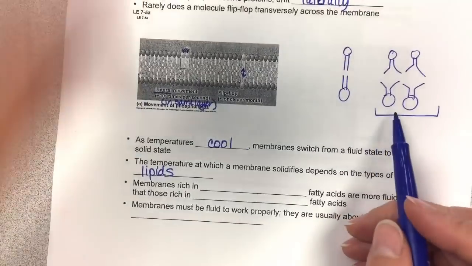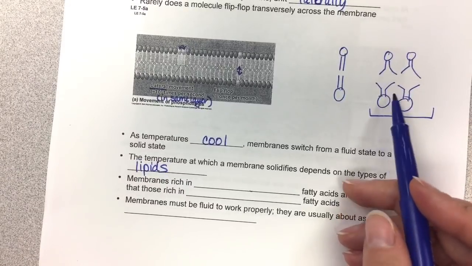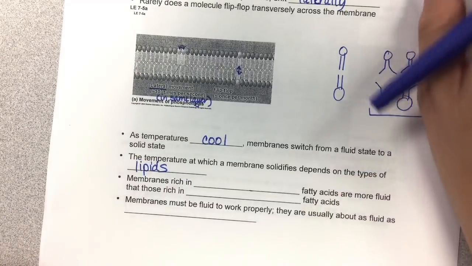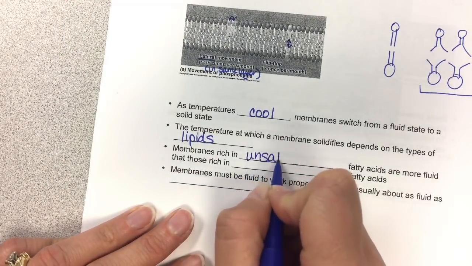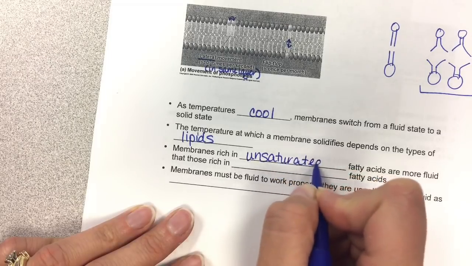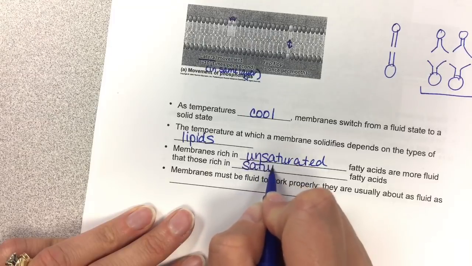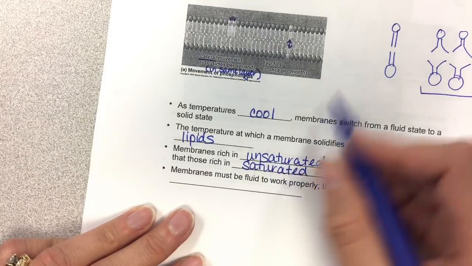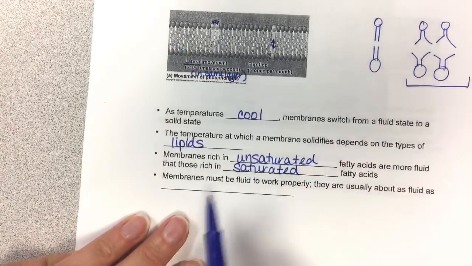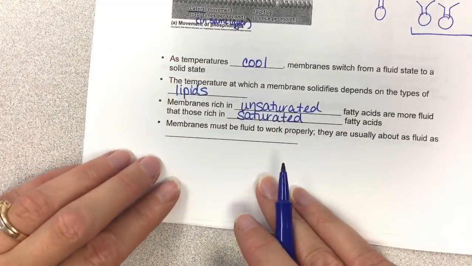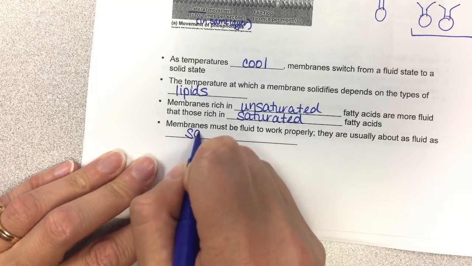So are these saturated or unsaturated phospholipids? Well, they have a double bond, which means they are unsaturated. So membranes rich in unsaturated fatty acids are more fluid than those rich in saturated, and can maintain their fluidity longer, especially in cooler temperatures. And membranes must be fluid to work properly, so they are usually about as fluid as salad oil, as I said.